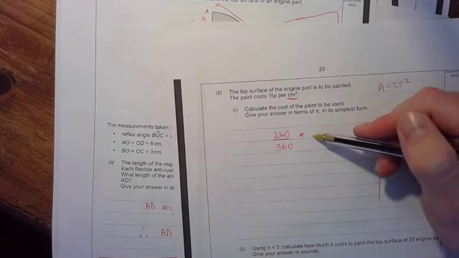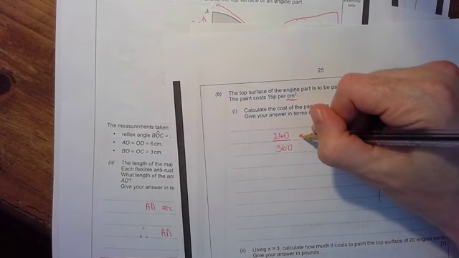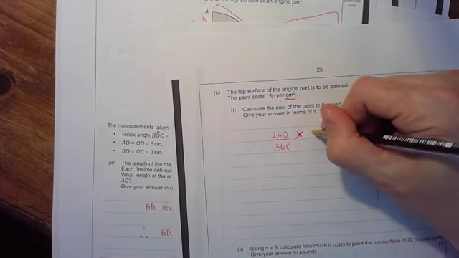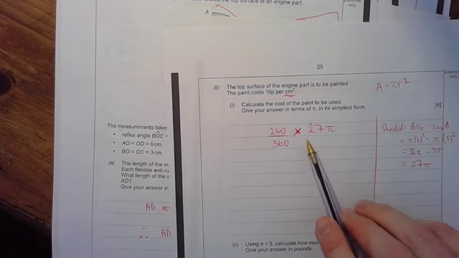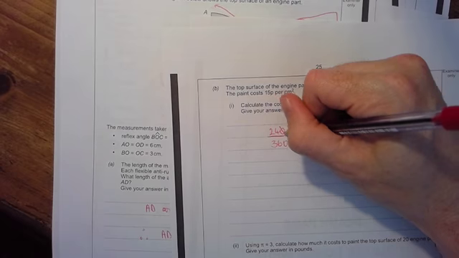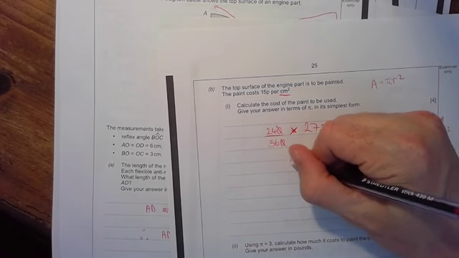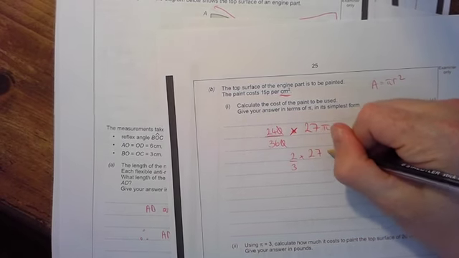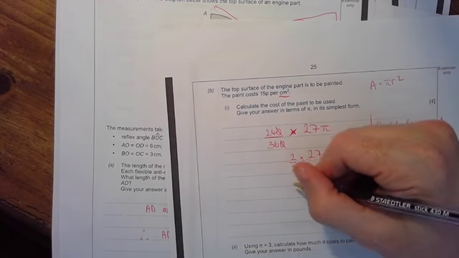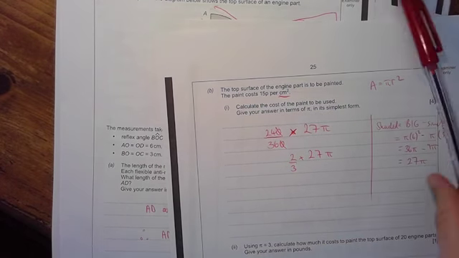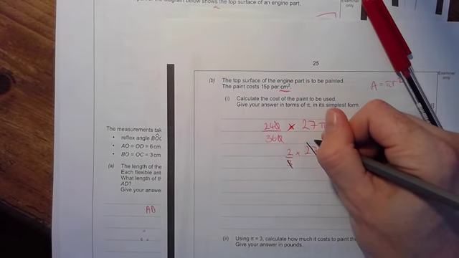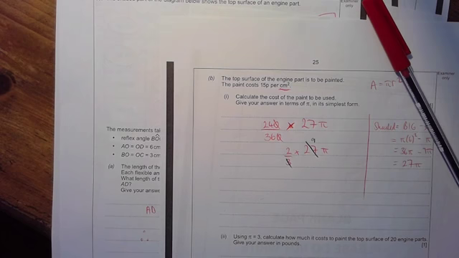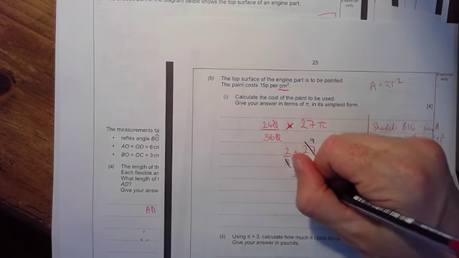Okay, so to work out the area of what's left, that would be of the entire circle. I don't have the entire circle. I have 240 out of 360. So that would be times by 27 pi. Now, we've got to try and simplify that down. So again, we can cancel that and that. That became 2/3 last time, times by 27 pi. 2 times by 27, or we could say how many 3's go into 27, which is 9. And then 2 times by 9 is 18 pi.